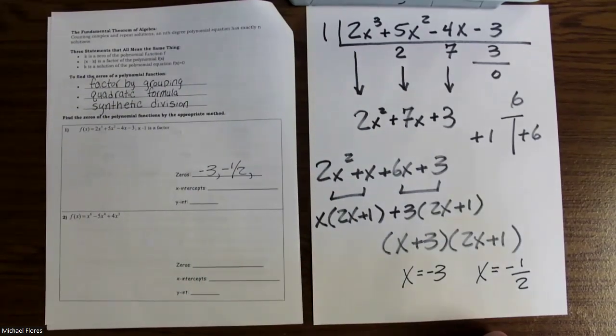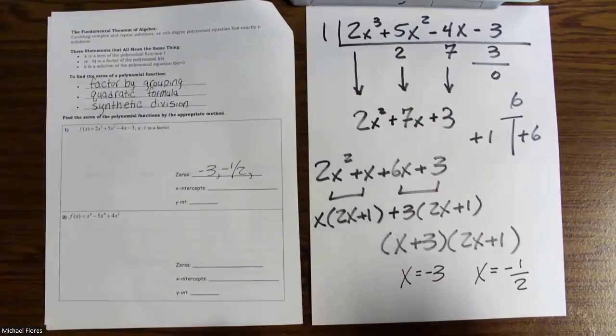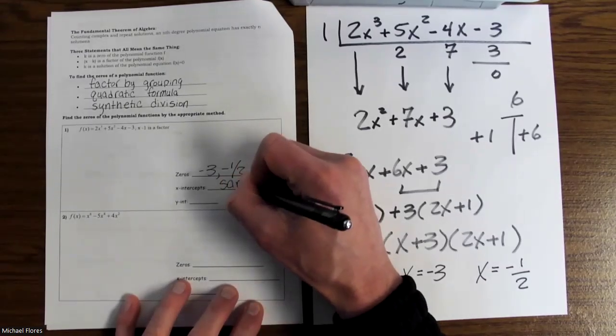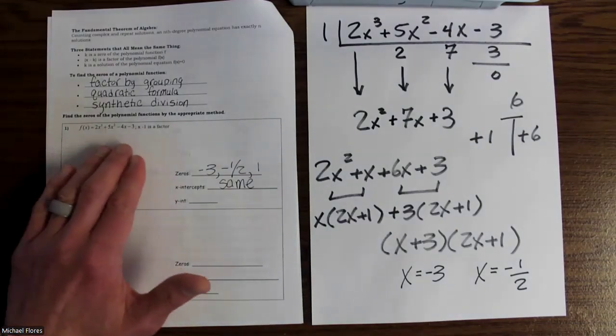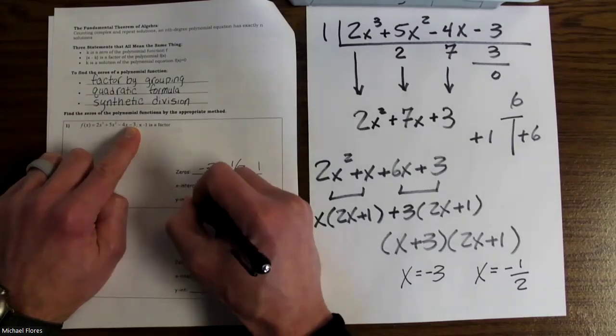You know what it is? 1! The number that we use to do synthetic division. And here you can put same, because our x-intercepts are the same as these zeros. Y-intercept. This is written in standard form, therefore it's the constant. 0, -3.